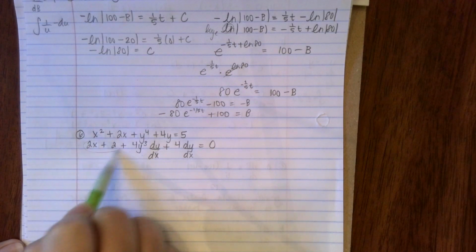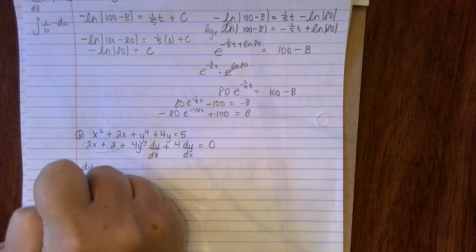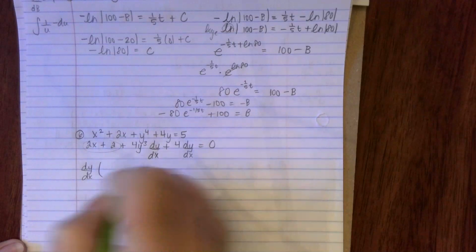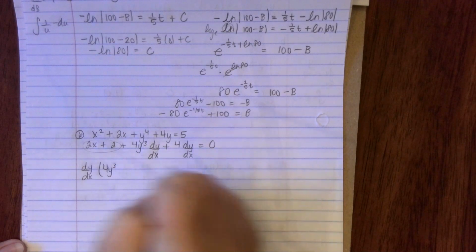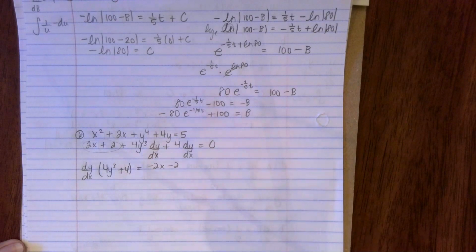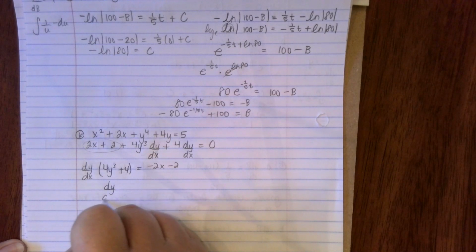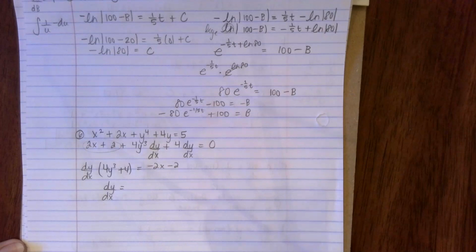Now, these two things are going to move on to the other side. These two things, I'm going to pull out my dy dx. So I got 4y cubed plus 4 equals a negative 2x minus a 2. Now I just have to divide by that. At the same time of dividing, I'm going to pull out my GCF here.